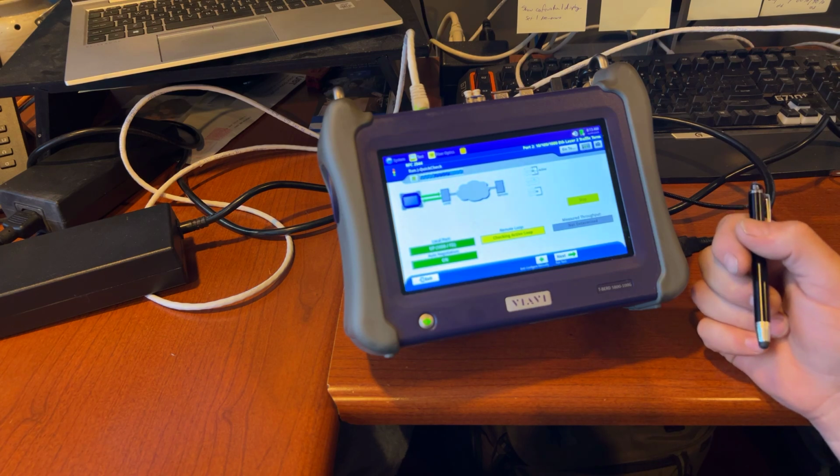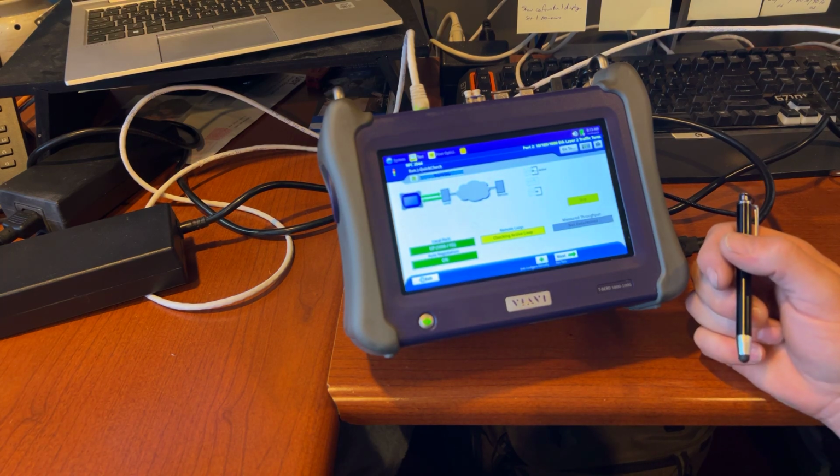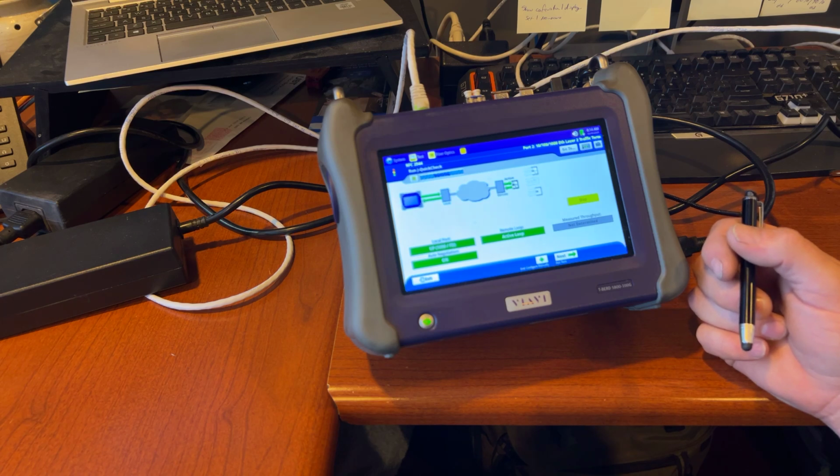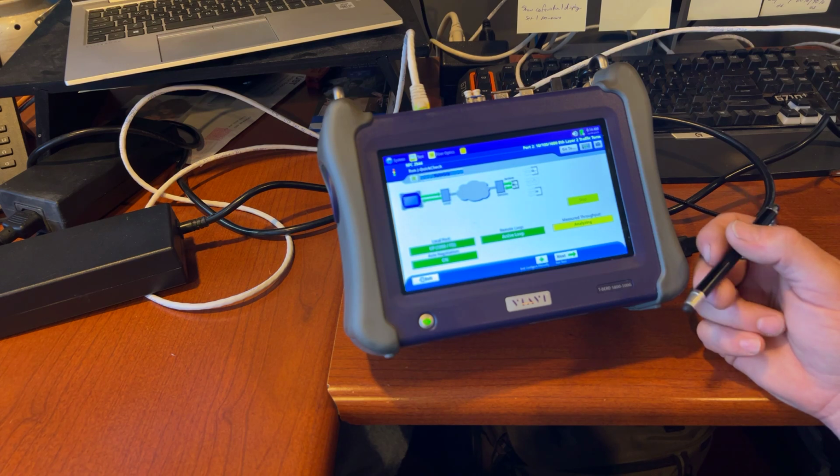It's creating an active loop. It's holding that active loop with the remote tester. Measuring throughput to verify that the throughput we set is okay. It's analyzing that link.